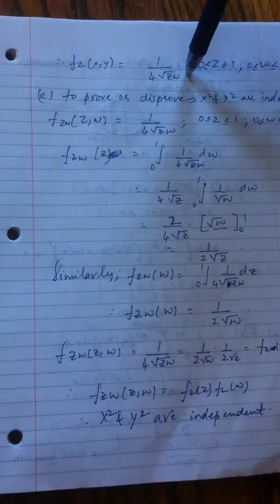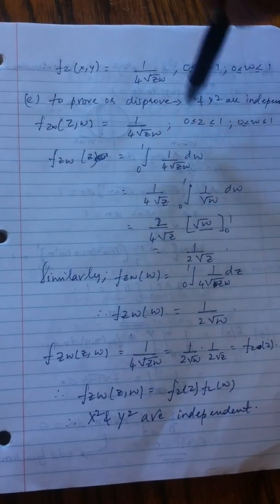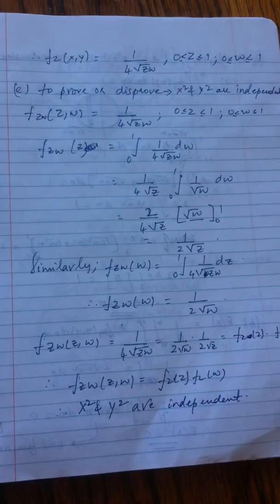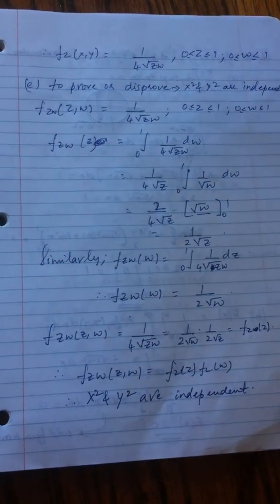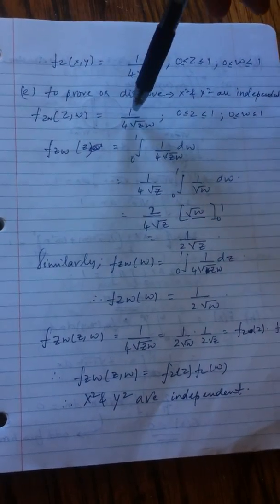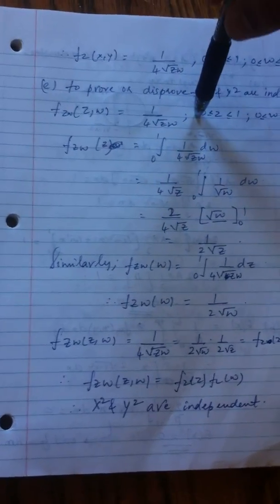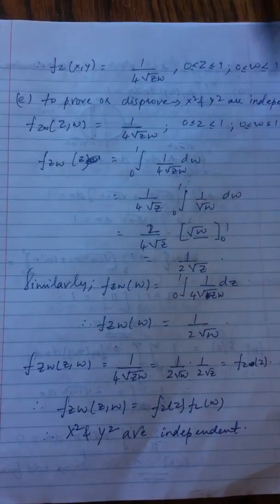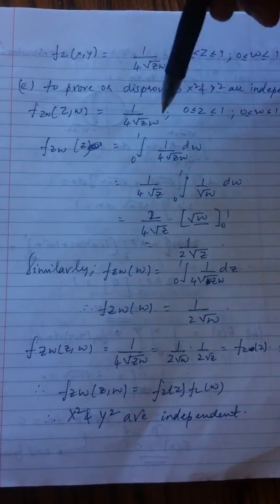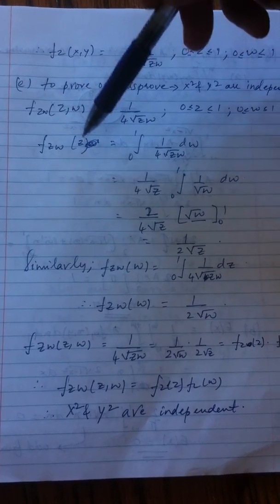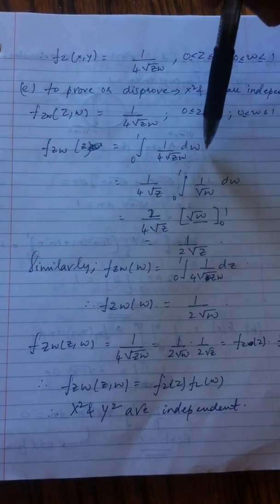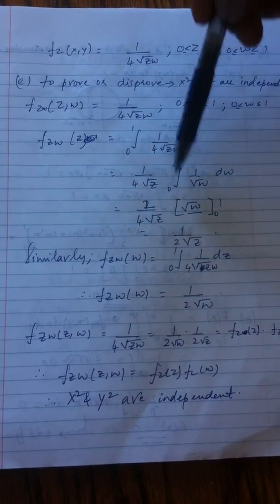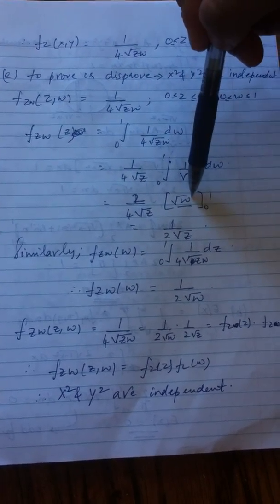f_ZW is 1/(4 root zw). Now we have to prove or disprove in the second part whether X squared and Y squared are independent or not. So f_ZW(z,w) will be 1/(4 root zw), where z is between 0 and 1, and w is also between 0 and 1. So we calculate this for z first. We integrate it with respect to w, and the limits will be from 0 to 1. So 1/(4 root z), and when we integrate this, we get root w.